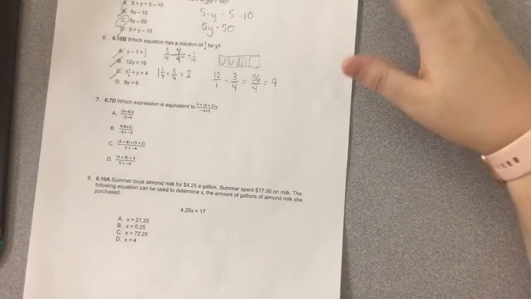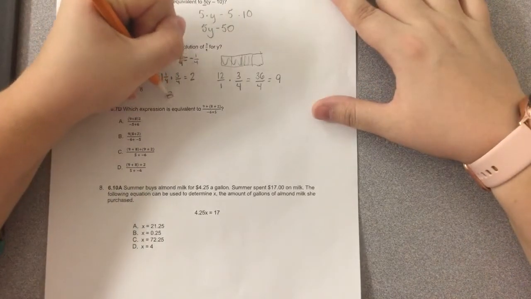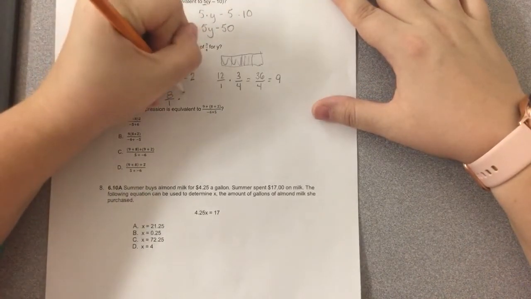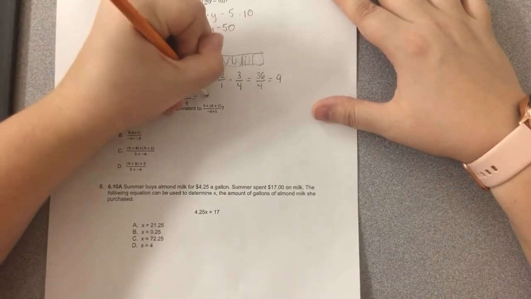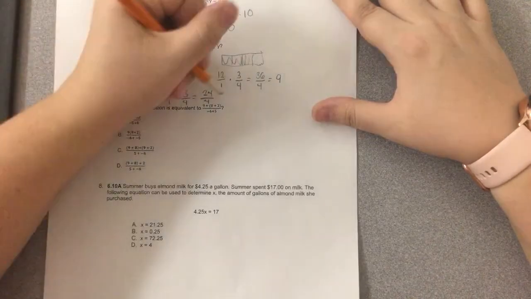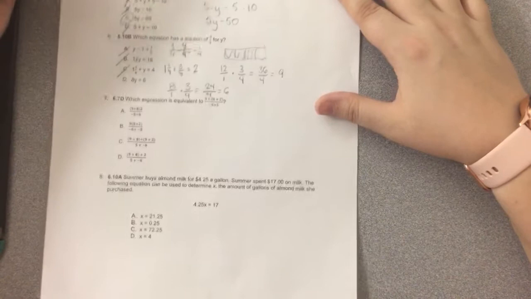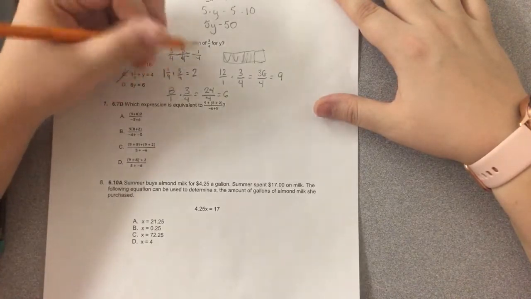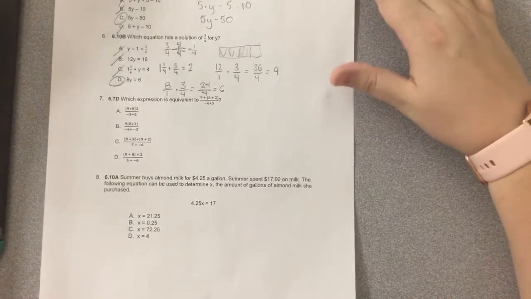Now, some of you would be like, oh, it's D. Let's just choose D. We always check our answer. So 8/1 times 3/4. 8 times 3 is 24 divided by 4, because 1 times 4 is 4. 24 divided by 4 is 6. 8y equals 6. 8 times 3/4 is 6. So obviously, yes, D is the correct answer.